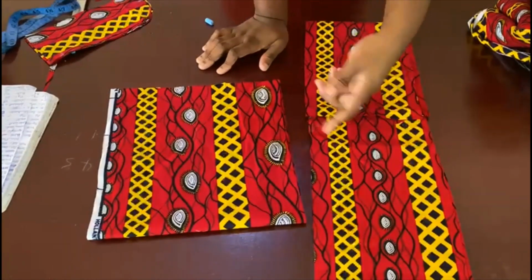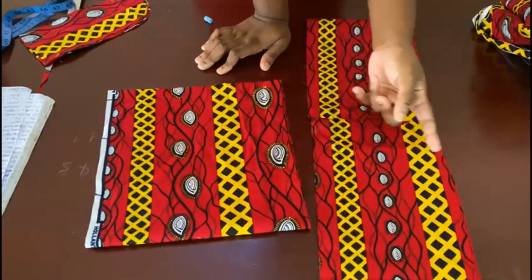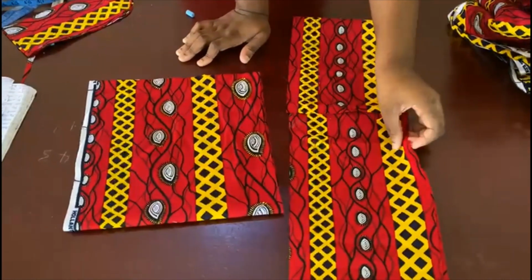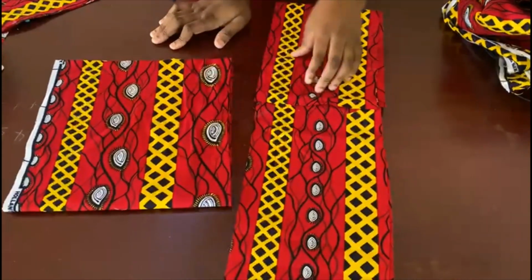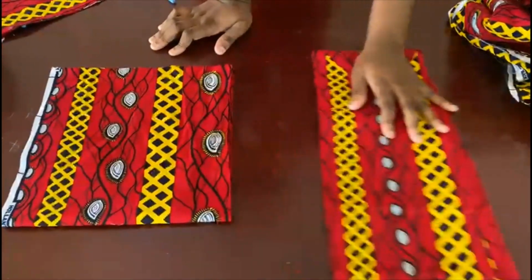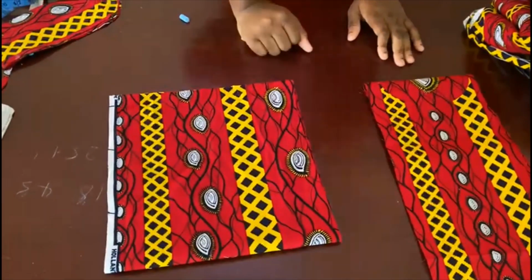And then the length is whatever you want yours to be. Mine is about, I think, 6 inches, because I'm still going to fold the edge and use 1/2 inch to join it to this part here. So now all I have to do is just cut a basic sleeve.